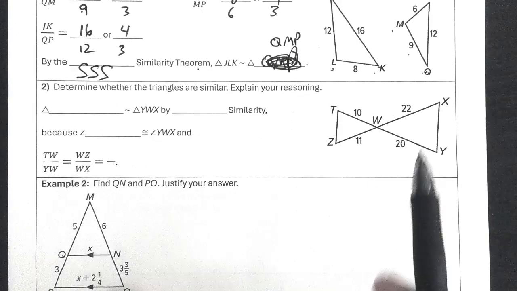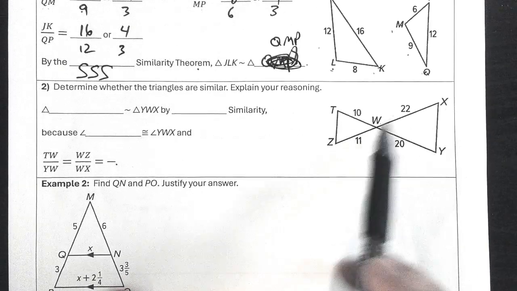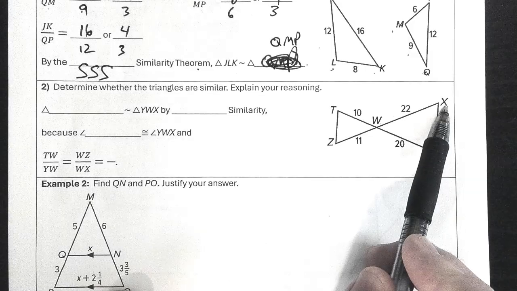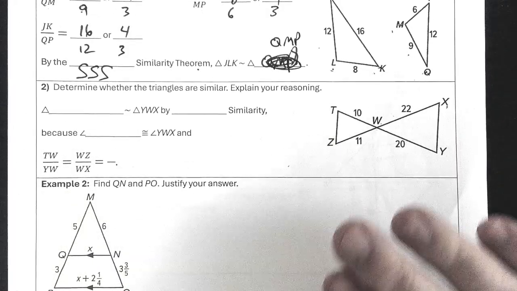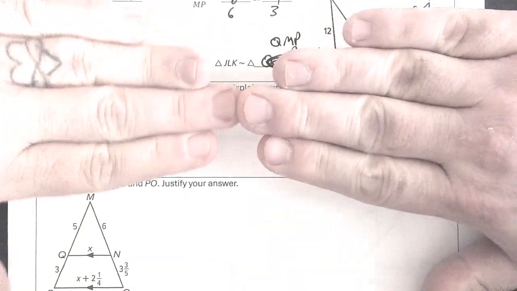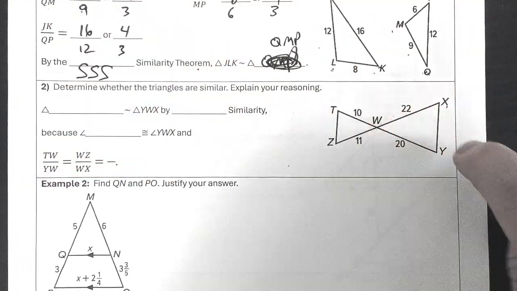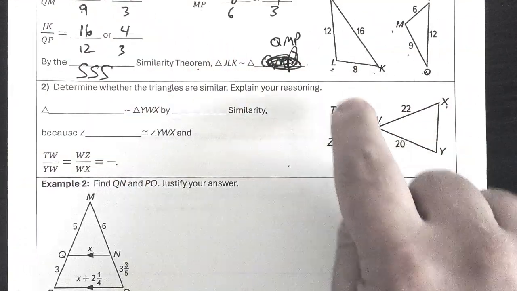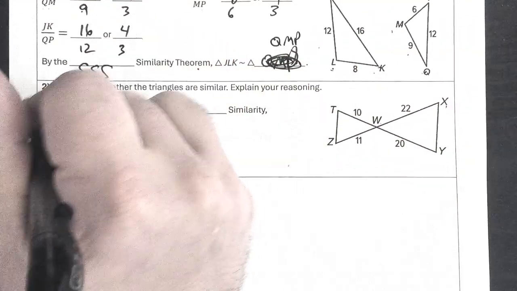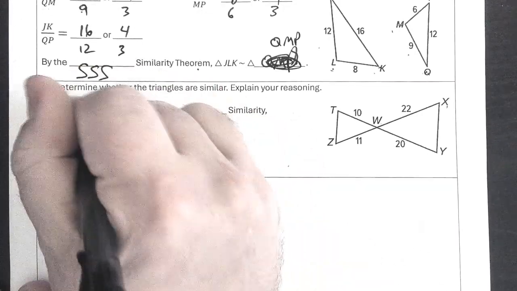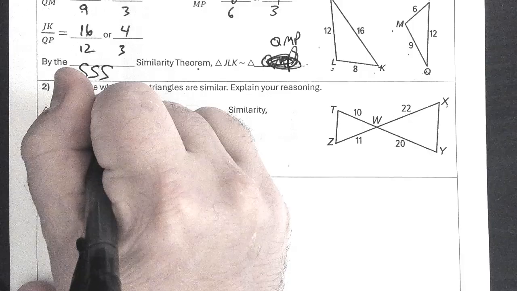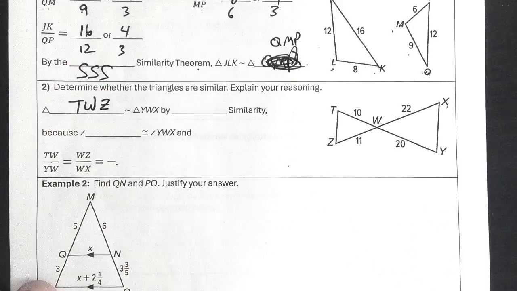All right, so we've got YWX, and I don't think these are sitting like this. I think they're like this. So it's YWX and TWZ. And if you look here, TWZ, YWX. So without looking, it was there, but I wanted to kind of show you guys a couple of ways of seeing that.